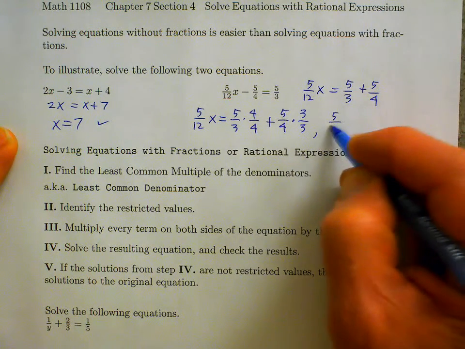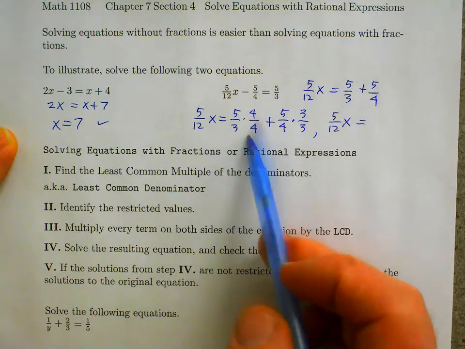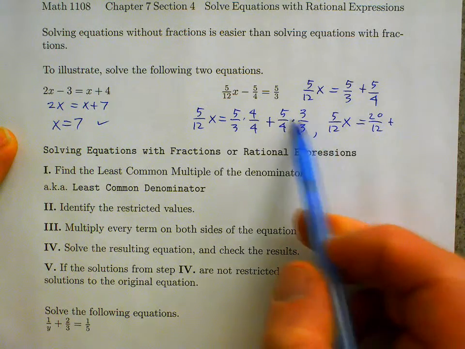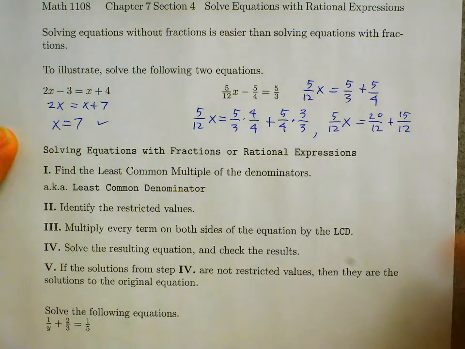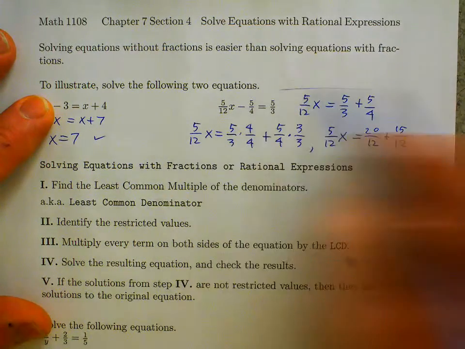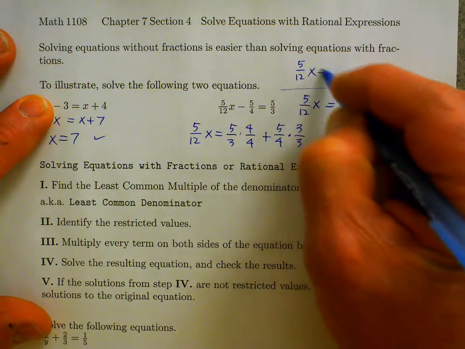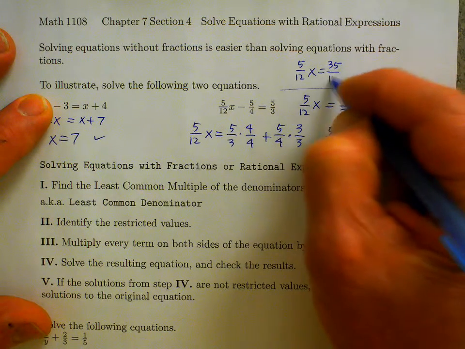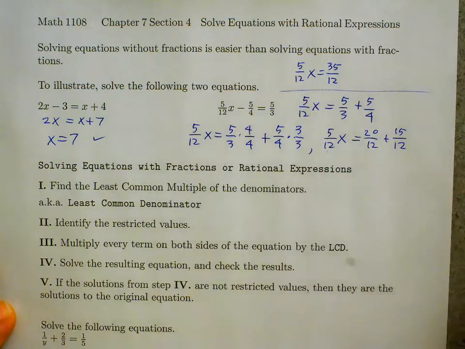So we get 5/12 x equals 20/12 plus 15/12. So up here, I'll continue 5/12 x equals 35/12. And what do we do now if we have 5/12 x equals 35/12?